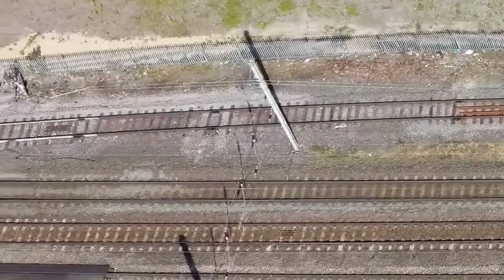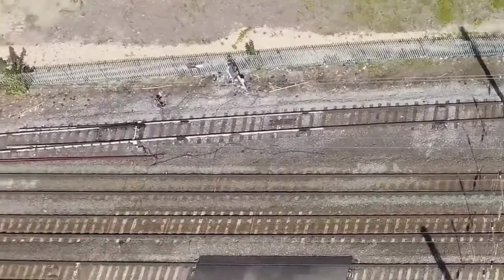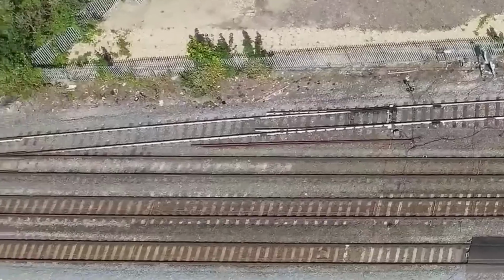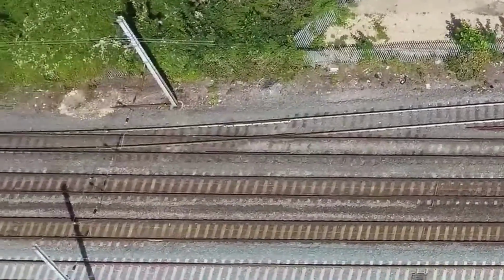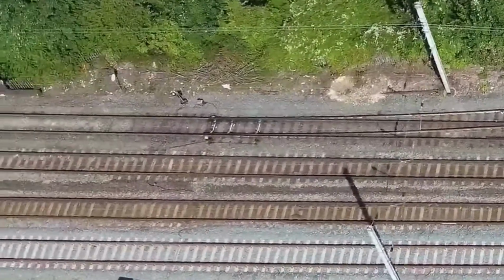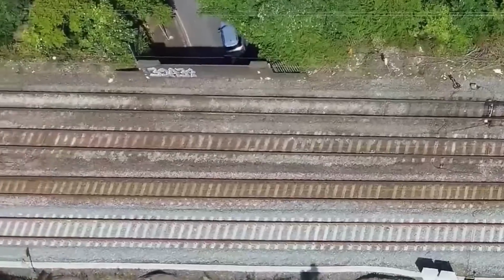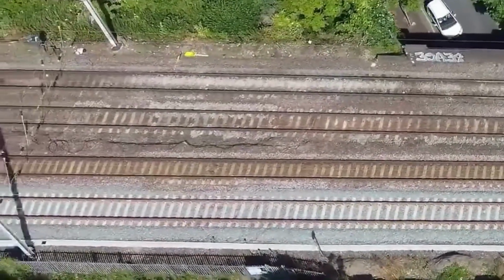This brings us to the end of this video. You can now name the different types of crossing construction, as well as some of the pros and cons of each. We hope you have found this video informative and have learnt a lot.